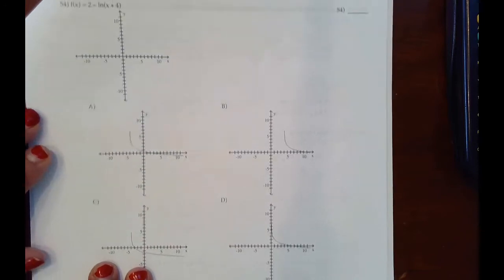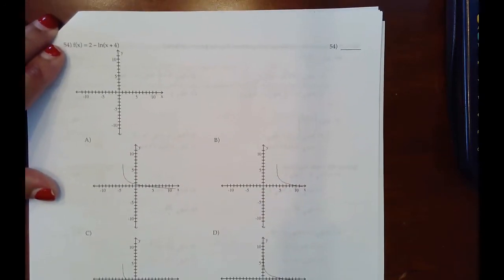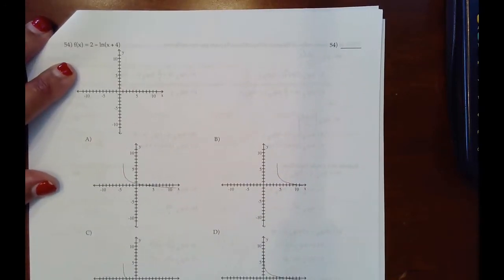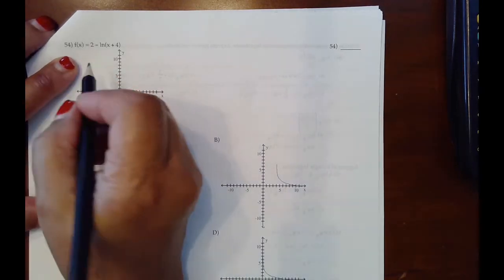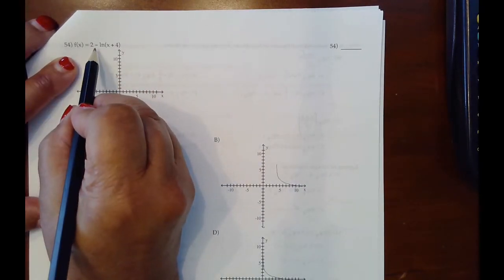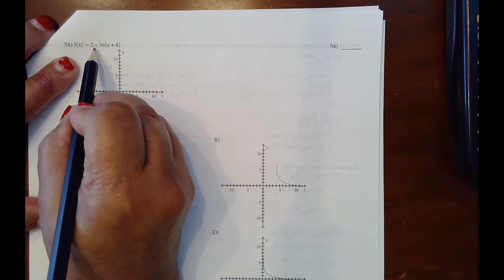Okay, moving to 54. In problem 54, you have 3 different things going on. You may want to use your calculator for this. You may want to try and reason it out. It's up to you. You can put these in your calculator, but what's going to happen is it's going to flip over the x-axis.